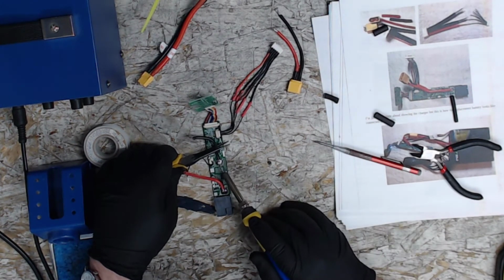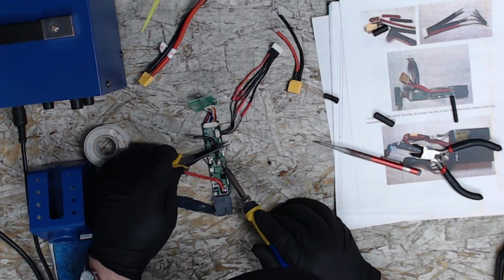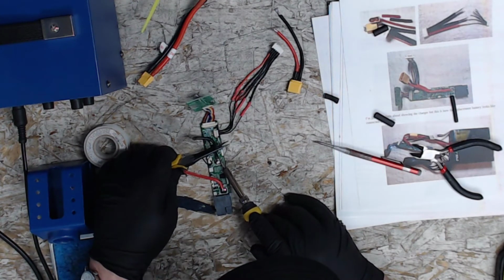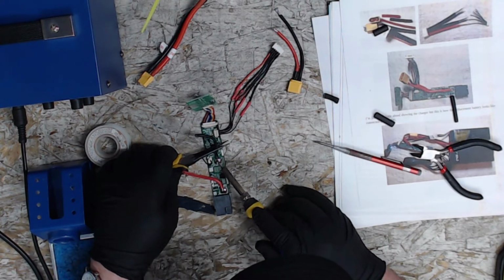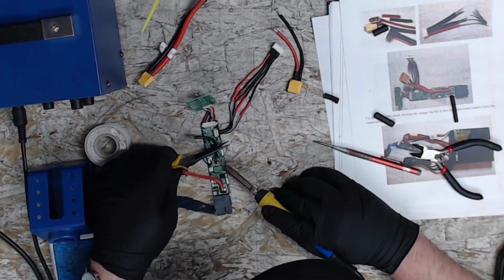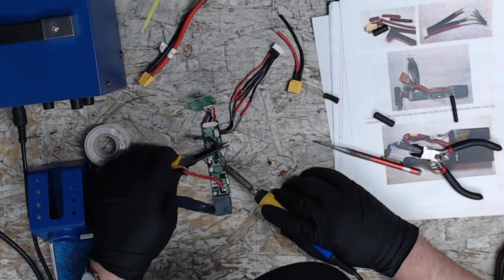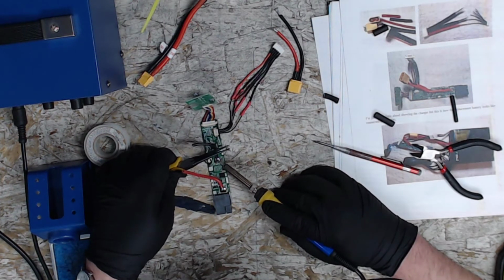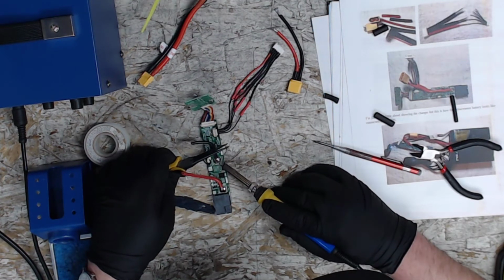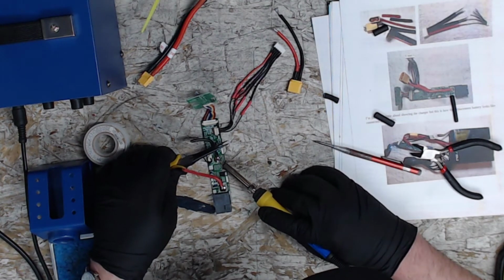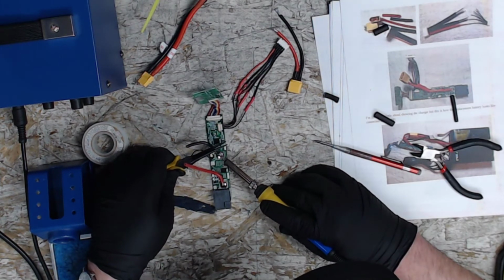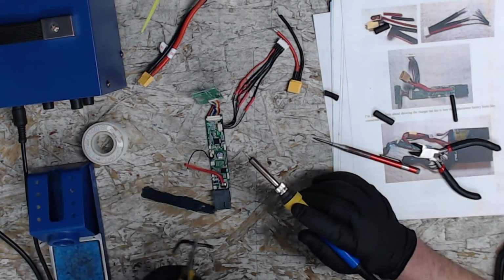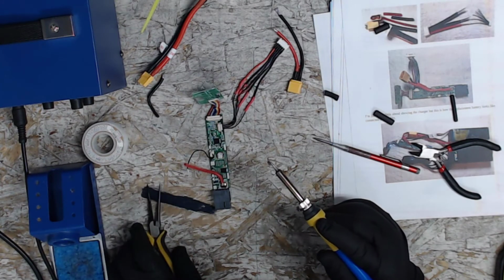Alright, so we are heating it up. We're going to go beside the wire now. They've got a thick blob of solder on here. It is heating it, just not all the way through yet. There we go. Wire off. That took a little bit.